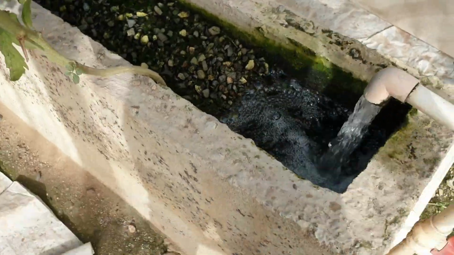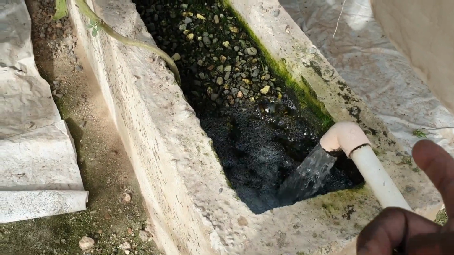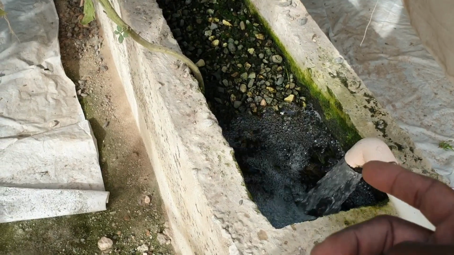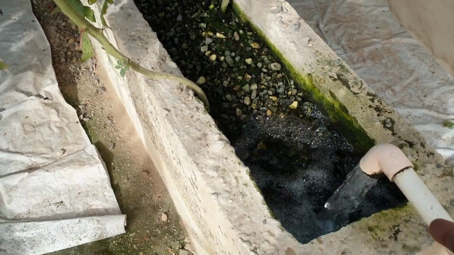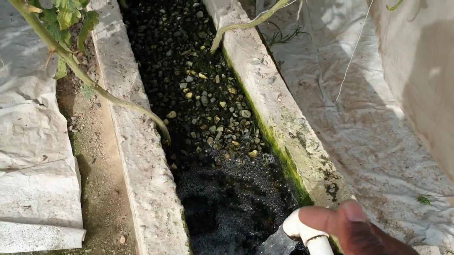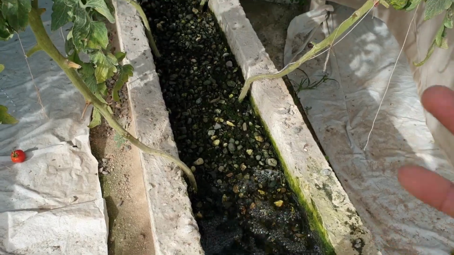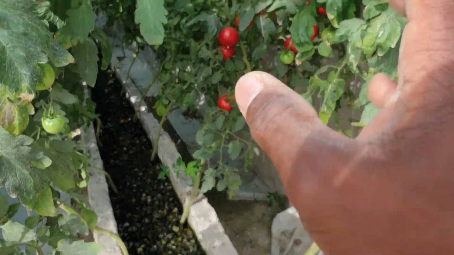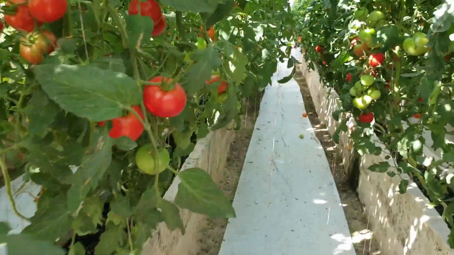So here we have it. This water didn't need to come on now because the gravel was pretty moist, right? So what this is doing is encouraging the plant to take up a lot of water, and when it takes up a lot of water, it causes the fruits to burst, right? So bear that in mind.